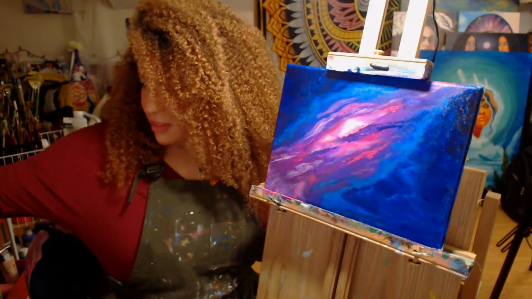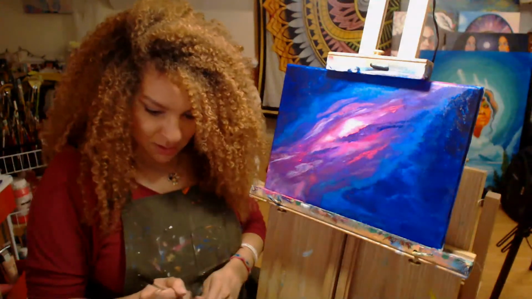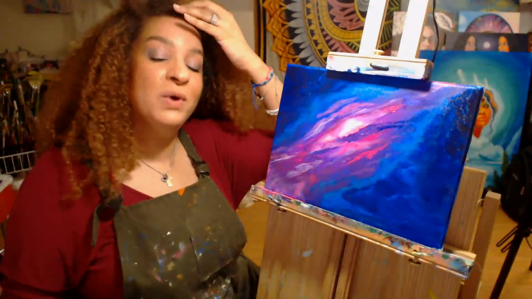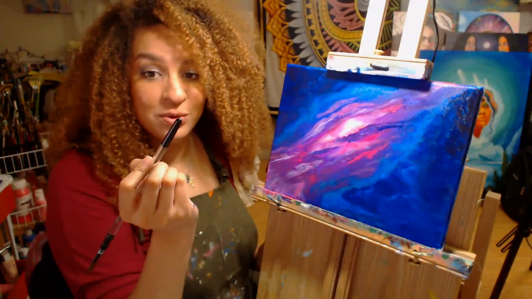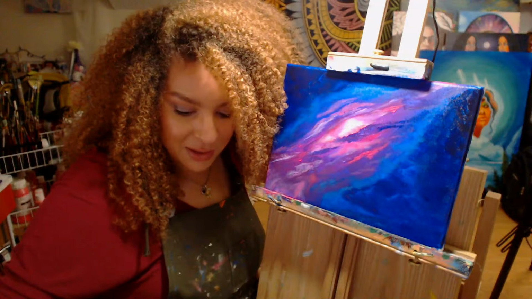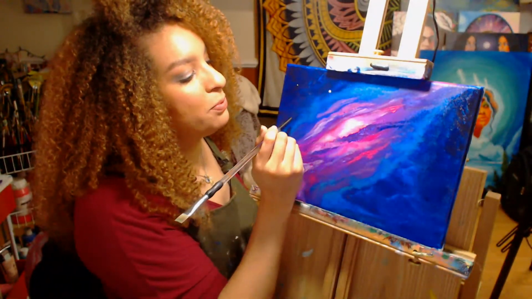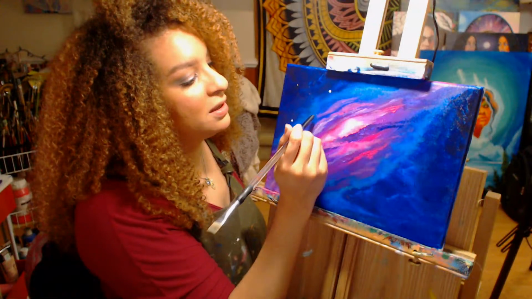So there's two ways you can do it. One way is that you just take the back of your brush, and then you dip it in your white. And then you can just add stars like that. The more pressure you put, the bigger the star will be.